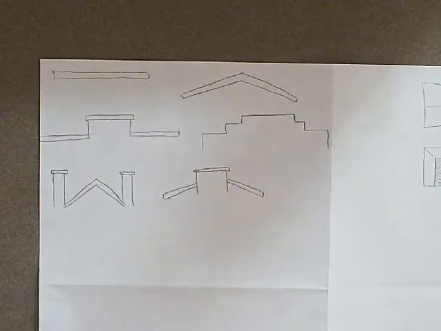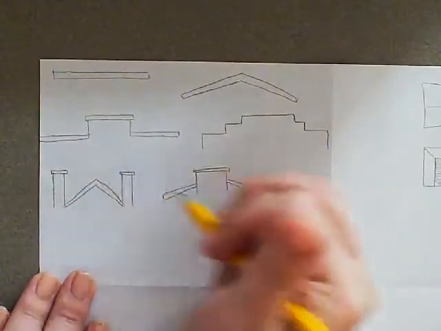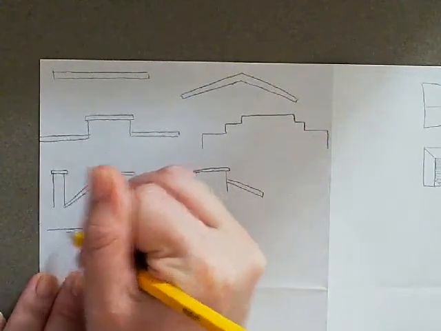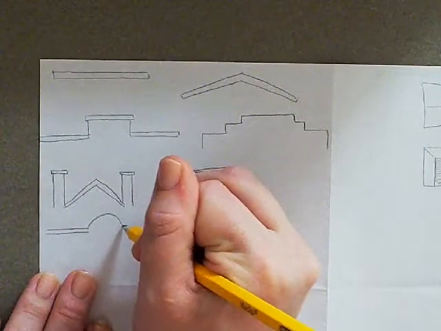All right, and then, all right, so now we're going to have some arches. We only have like 3 more, and then we're done. So if you're running out of space, don't panic. All right, so this one's just going to have an arch in the middle.